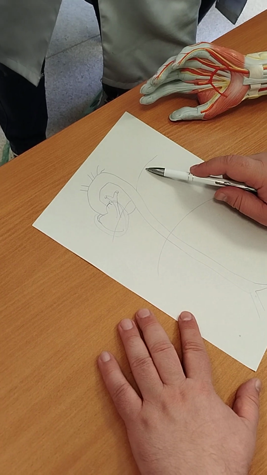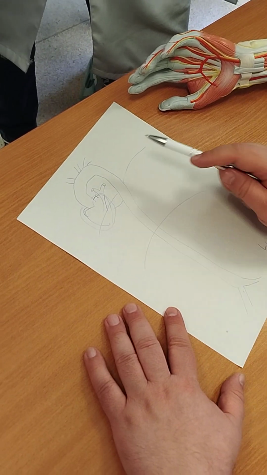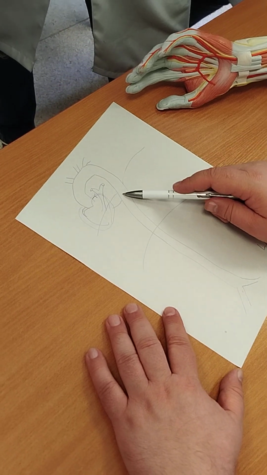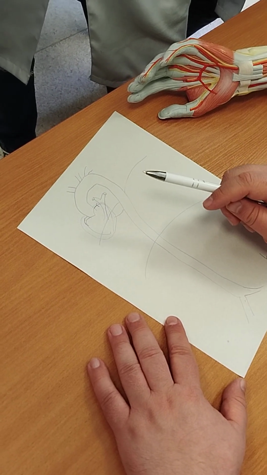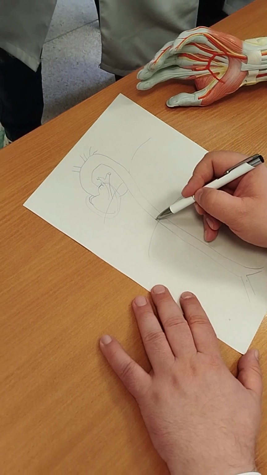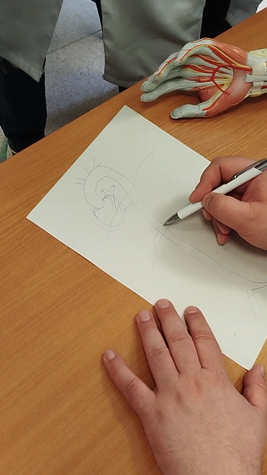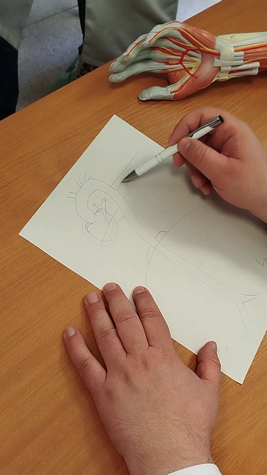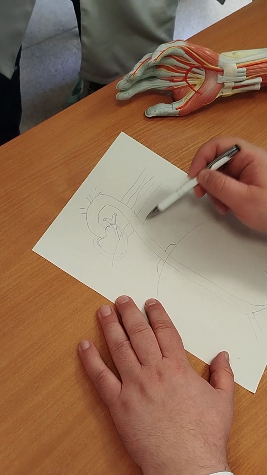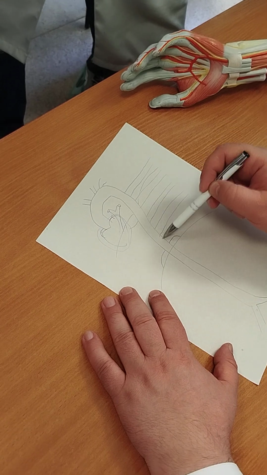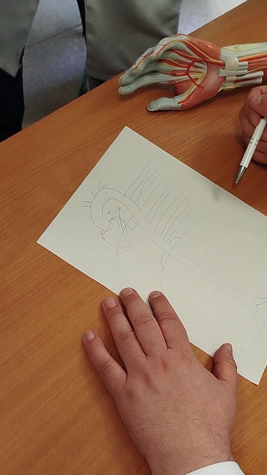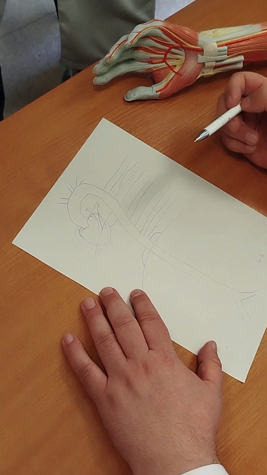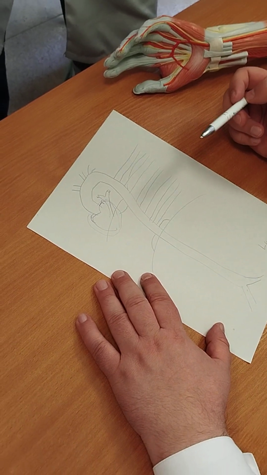Clear? Bronchial, pericardiac, esophageal, and mediastinal branches from thoracic aorta. They are visceral. Now parietal. Parietal branch, that is superior phrenic artery, arteria phrenica superior, goes to diaphragm, and posterior intercostal arteries, arteria intercostalis posterior. 1, 2, 3, 4, 5, 6, 7, 8, 9, 10. How many ribs do we have? 12. And we have 12 posterior intercostal arteries.